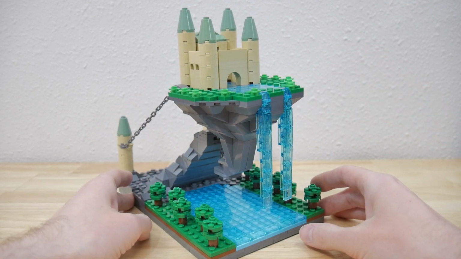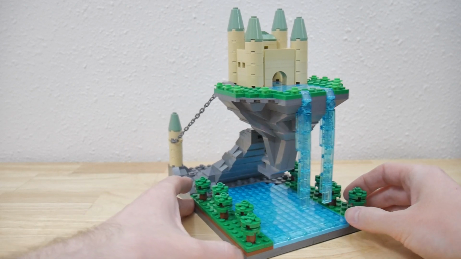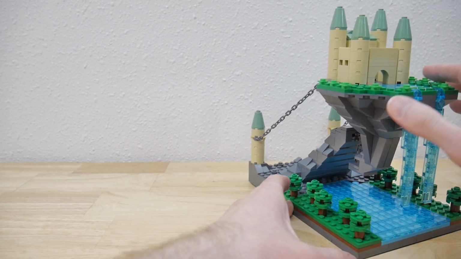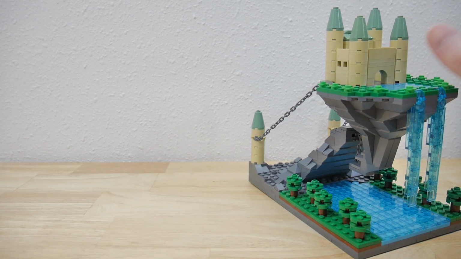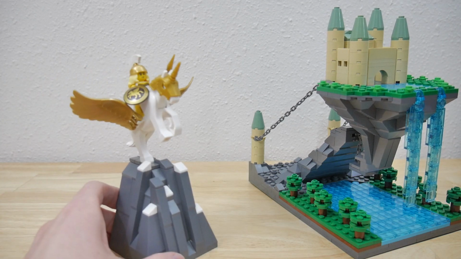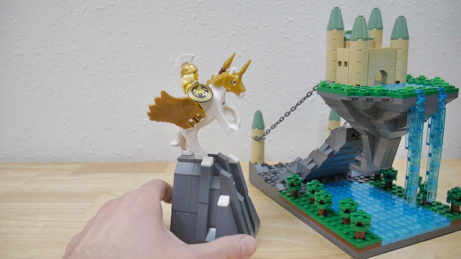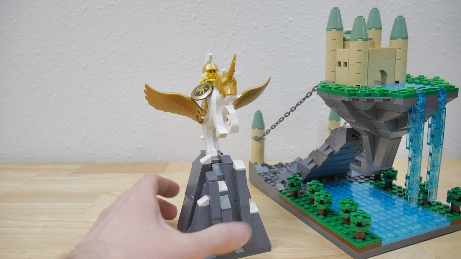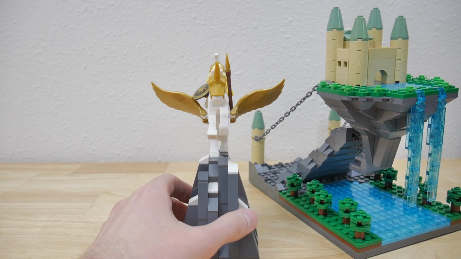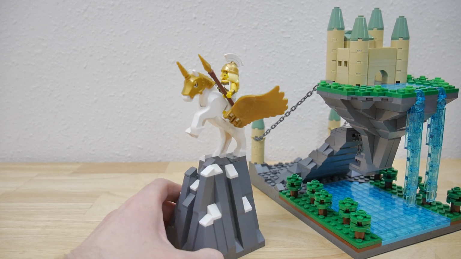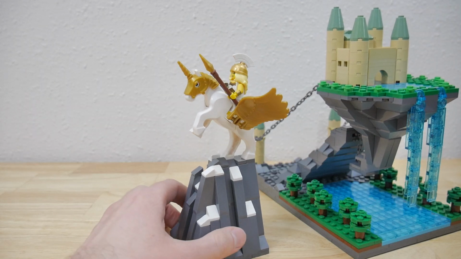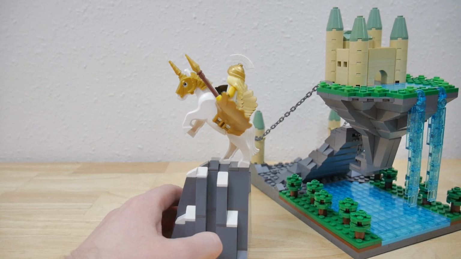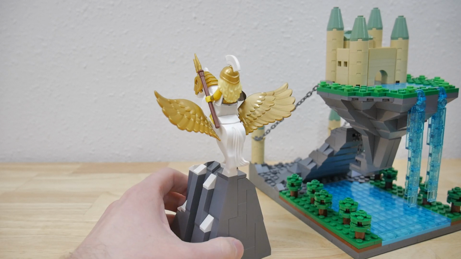I'll also show you another small MOC I made in this video, which is one of the older MOCs that I've done. I mean, one of the ones that I've had around for the longest. So this was for a Eurobricks contest to make an 8x8 mini build for the collectible minifigures series.